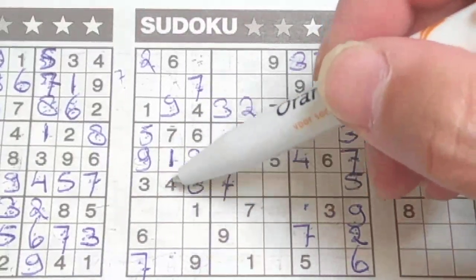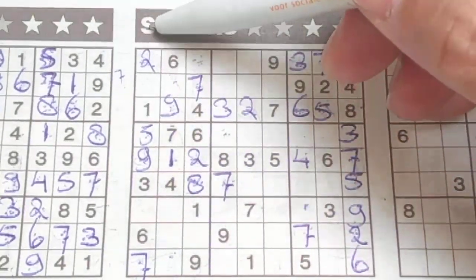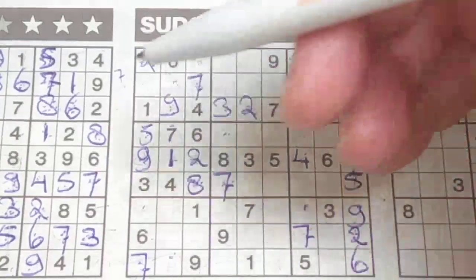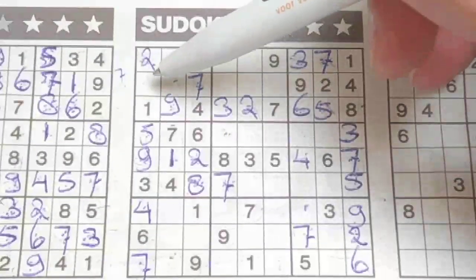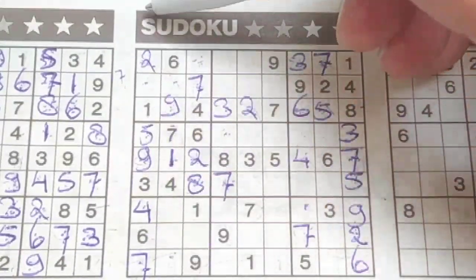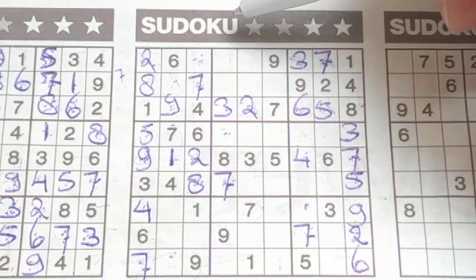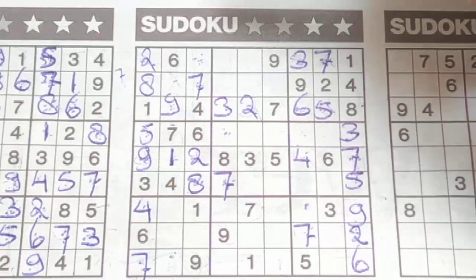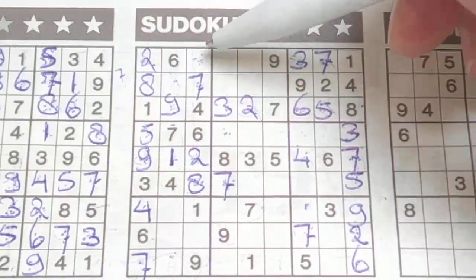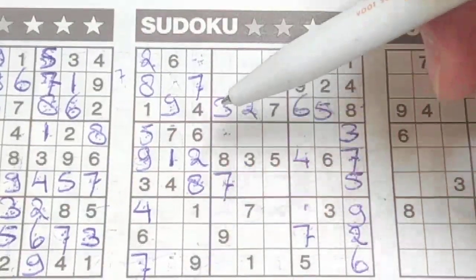4 in this column, 4 in the second column. So in the first column, the only place for the 4 should be here. 1 number left in this first column for the number 8. Then 3.